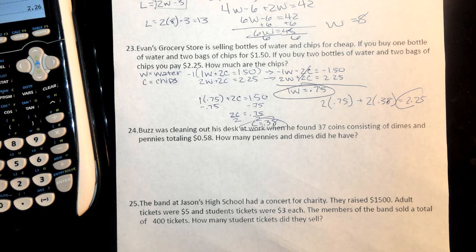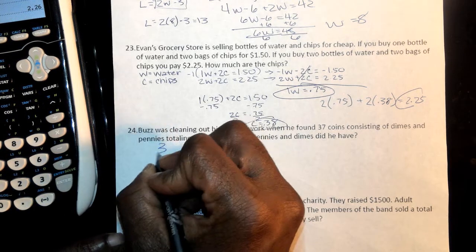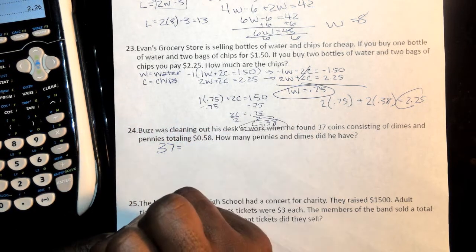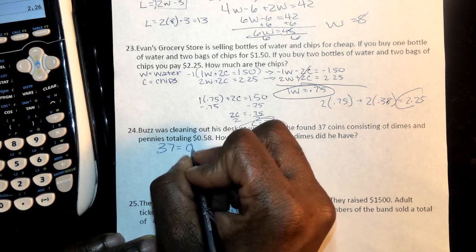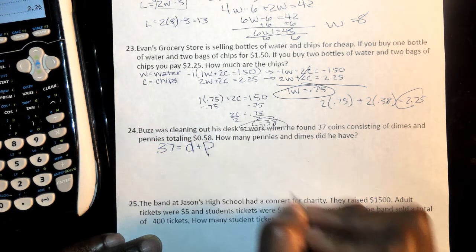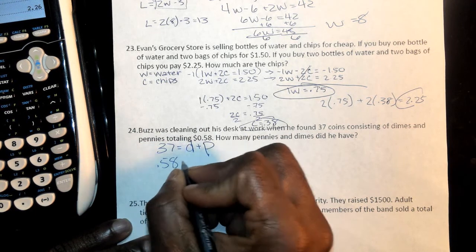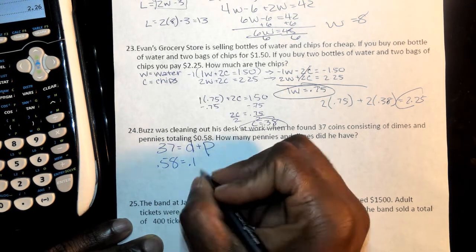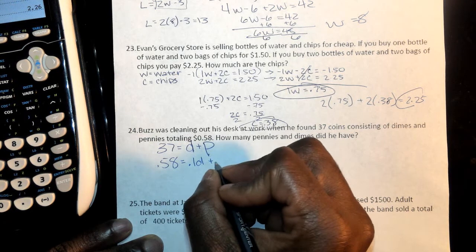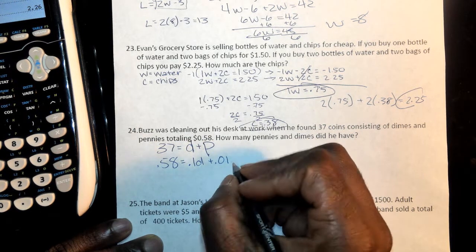Buzz was cleaning out his desk at work when he found 37 coins consisting of dimes and pennies totaling 58 cents. So he has 37 coins of dimes and pennies. They total to 58 cents. We know a dime is 0.1 and a penny is 0.01.